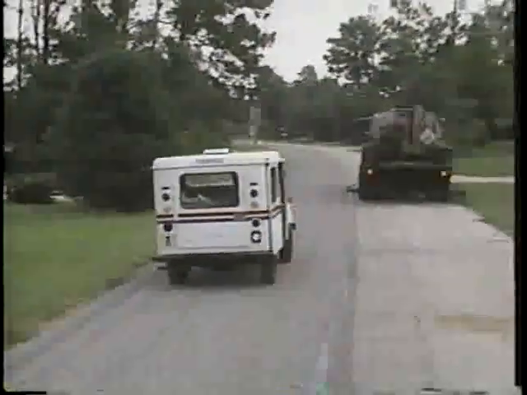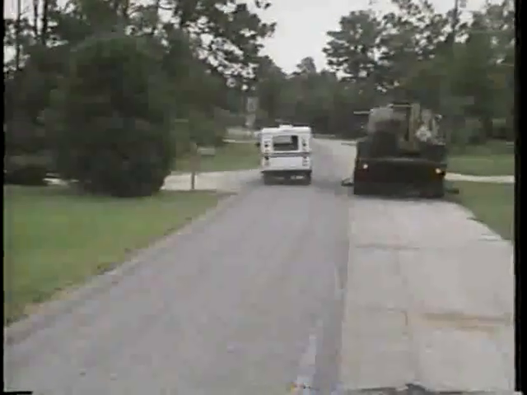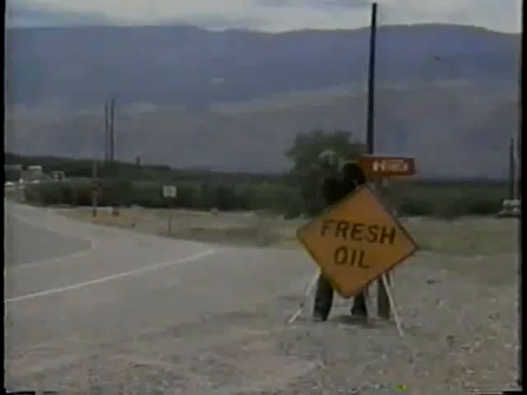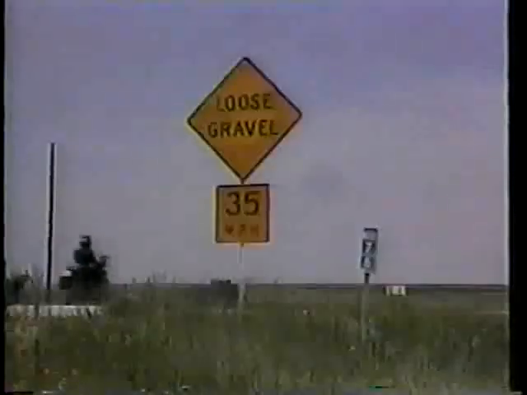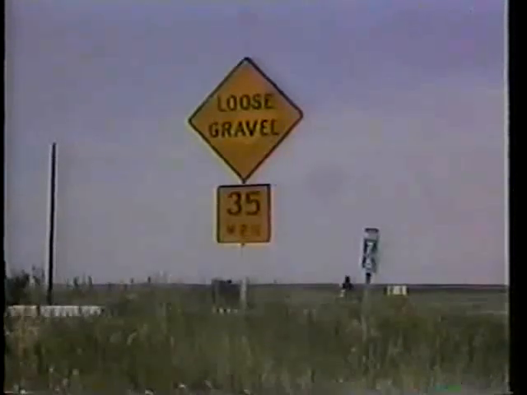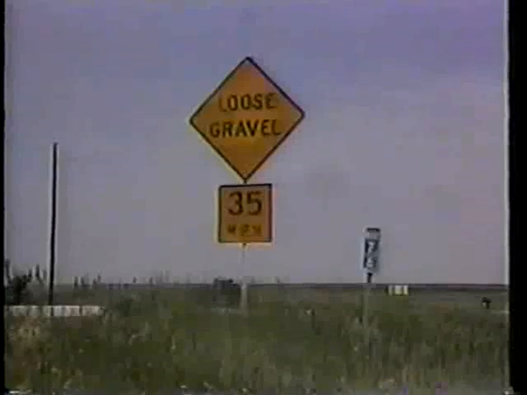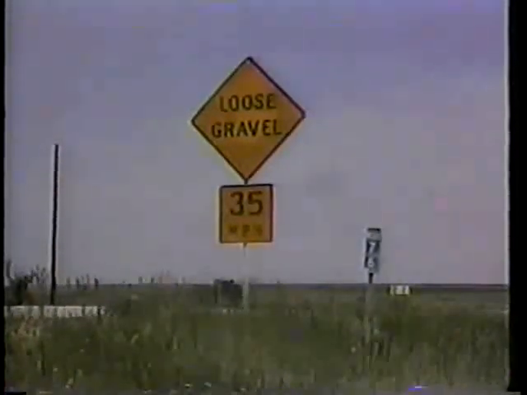That's because both the oil and chips can pose a real nuisance to motorists passing the work in progress. So most agencies require fresh oil and loose gravel signs on both ends of the work area. That way, motorists are warned to use caution when driving over new chip seals. On long jobs, advisory speed signs should also be placed every 2 kilometers or so.